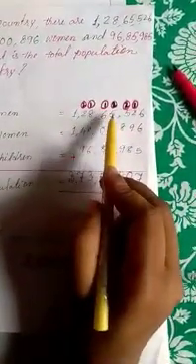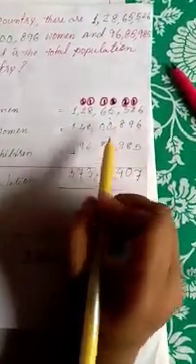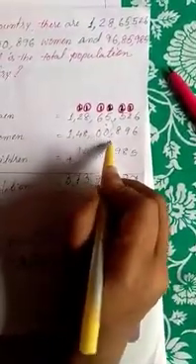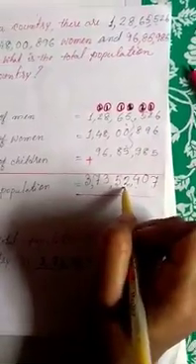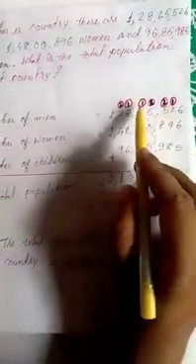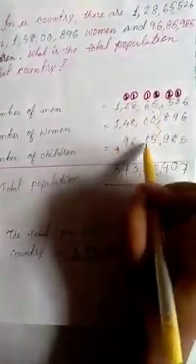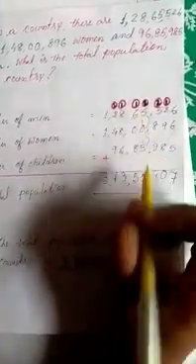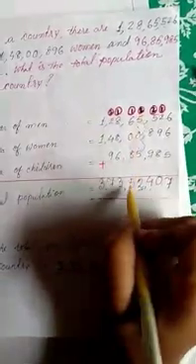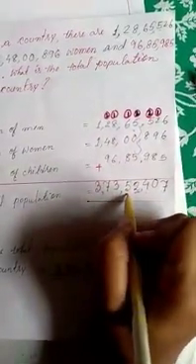And then 5 plus 0 is 5, and one more 5 is 10, plus 2 is 12. So from 12 we will write 2 and 1 will carry to the next place. So 6 plus 8 is 14, and 1 we have to add here, so 15. From 15, 5 we will write and 1 will carry.